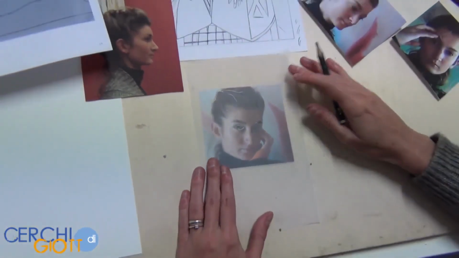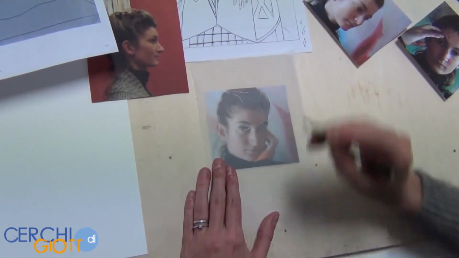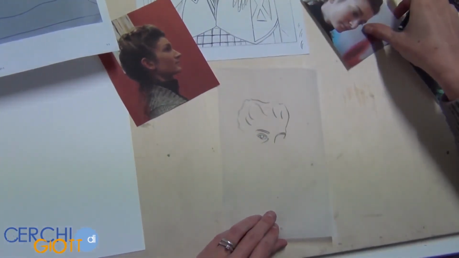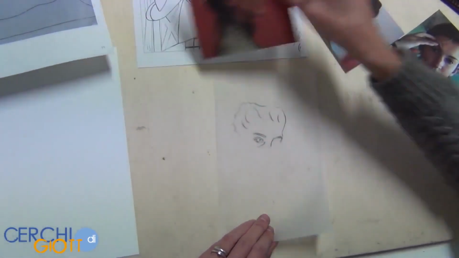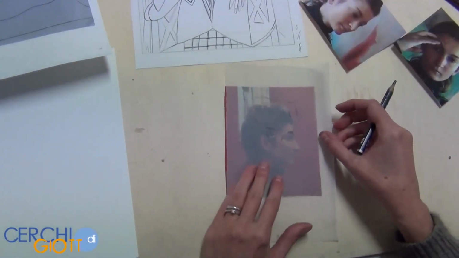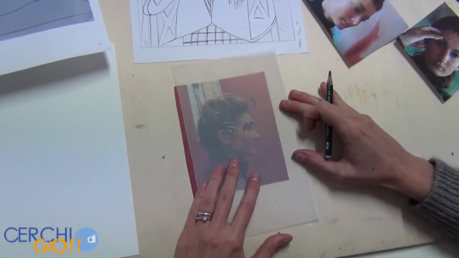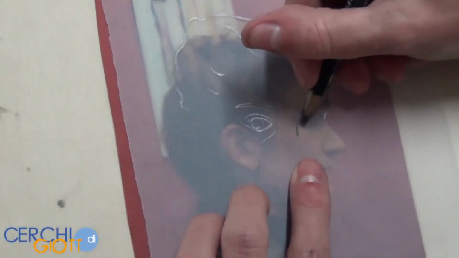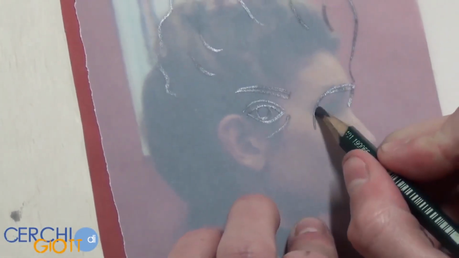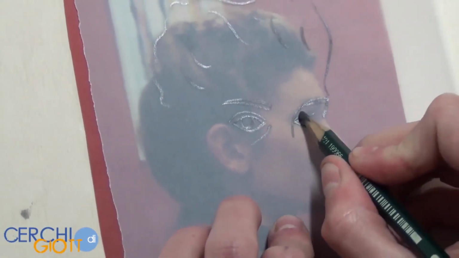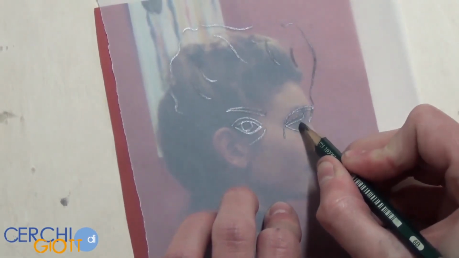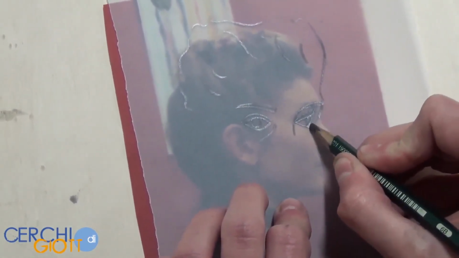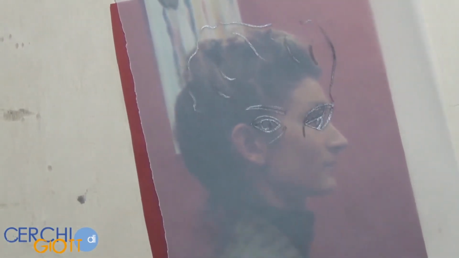For example, maybe we can even revisit a part of the eye. Let's change and put, for example, a beautiful eye in profile. So let's go tracing this eye in profile. And maybe we'll invent an eyelid closure.